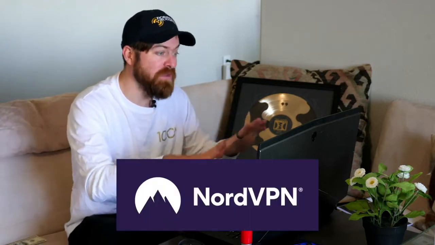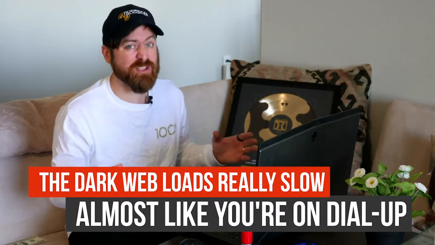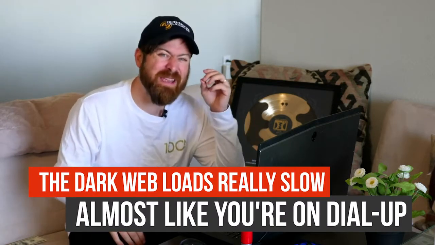I have NordVPN on my other computer, my desktop, which I have at home. This is just kind of like my burner teaching computer. It's a laptop, so I just didn't take the time to install it on this. But basically NordVPN will give you those additional layers of security and will make it faster because, as you'll notice, the dark web will load really slow. I preloaded these pages. It's like being on dial-up.